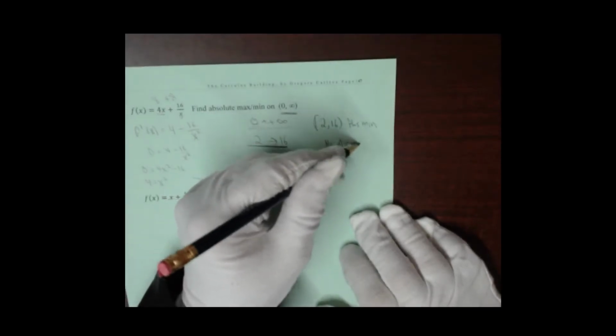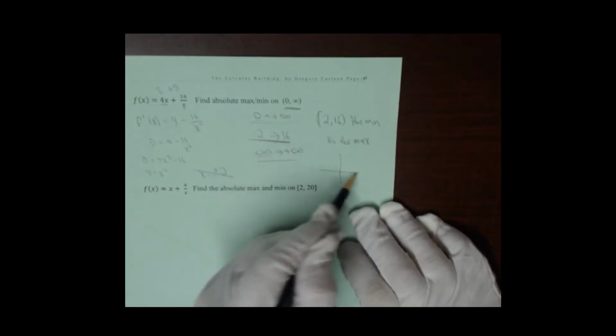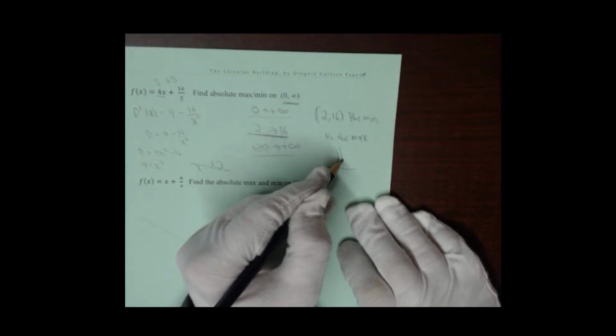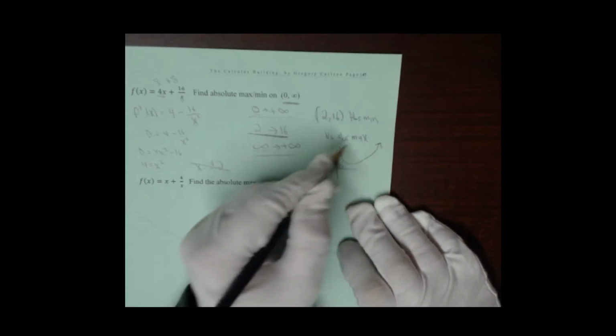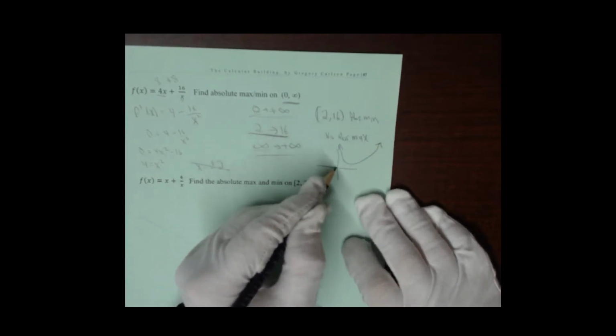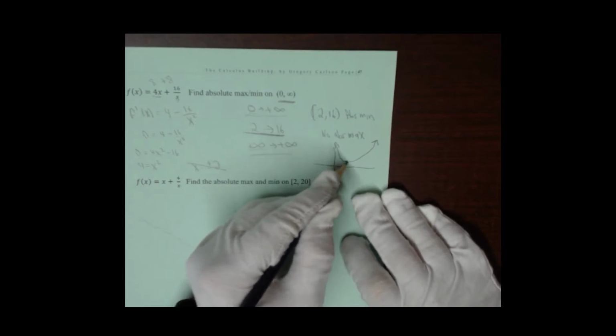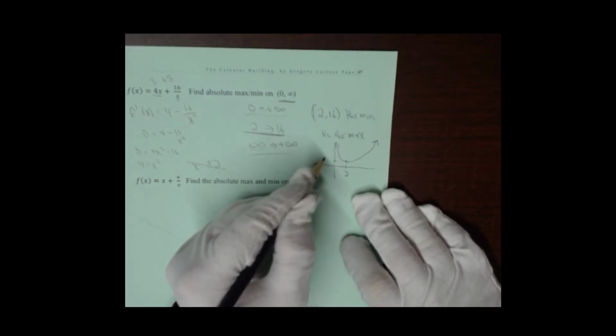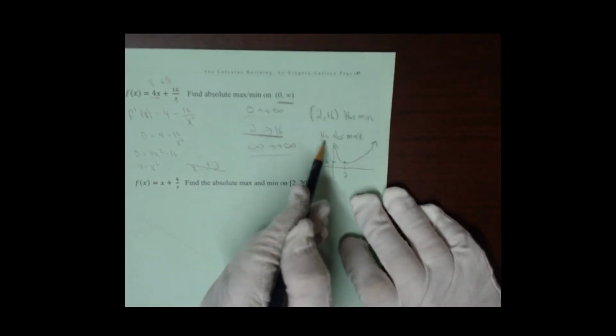There's no finite absolute maximum anyway. So the function will do something like this, and don't quote me on this, but it'll look something like this, where here's our interval from 0 to infinity, and this point right here, 2 comma 16, is actually the absolute minimum over that interval. And there's no absolute maximum.